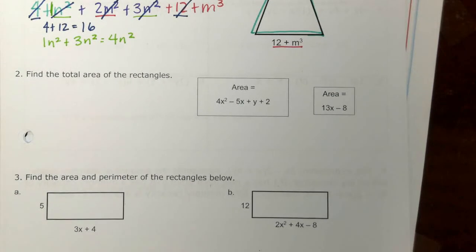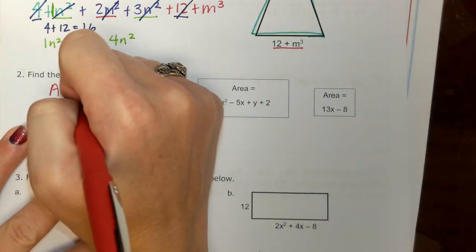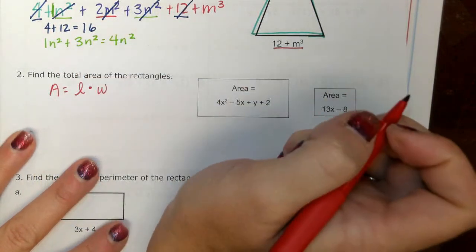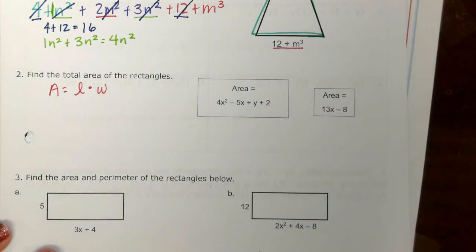Number 2 says, find the total area of the rectangles. Now we're talking about area. Area in a rectangle is length times width. Length times width. You should remember this from years before.